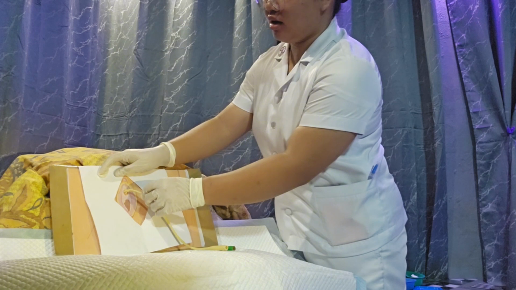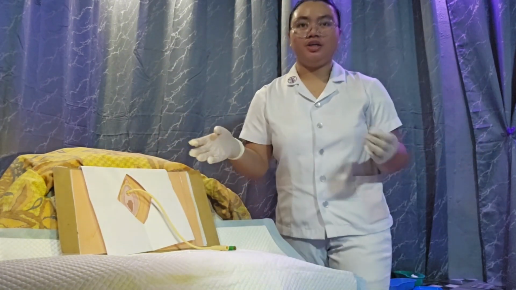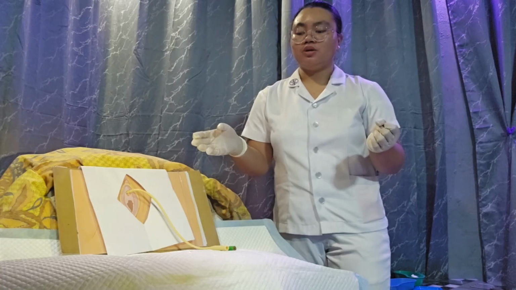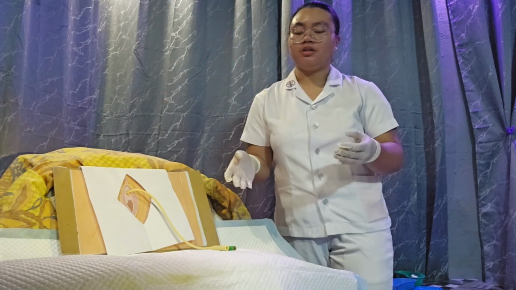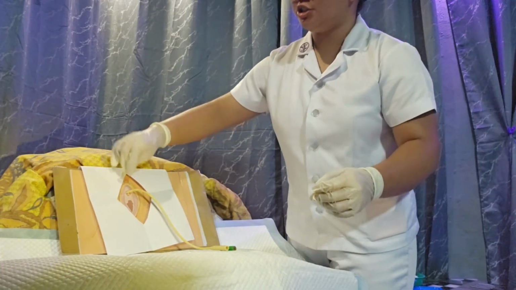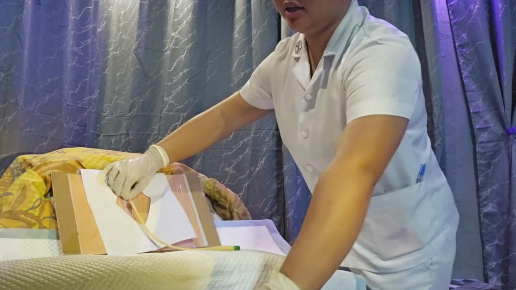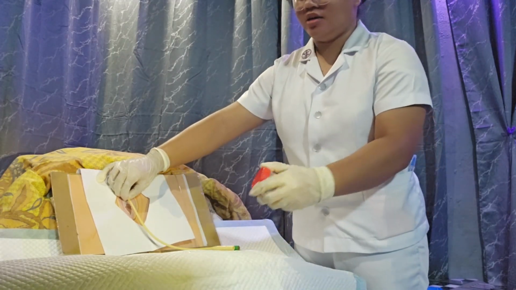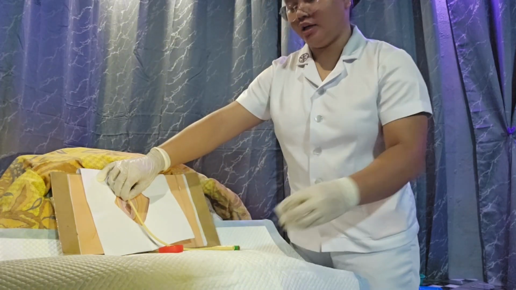So after ensuring that we place the catheter properly, we are now going to check. So since the physician requires a urine sample, we are going to pinch the catheter in place and then get the specimen container and place it properly into the specimen collection.